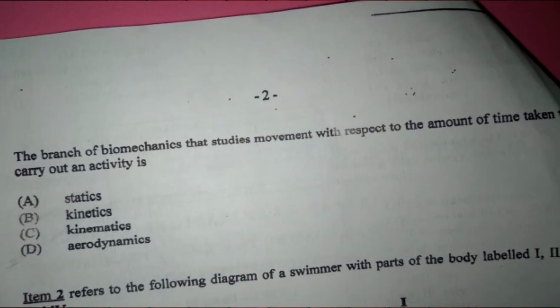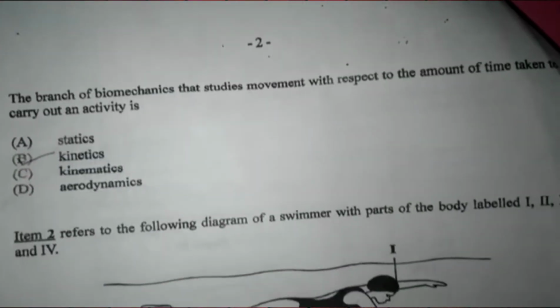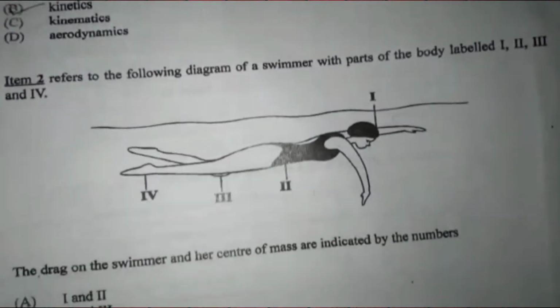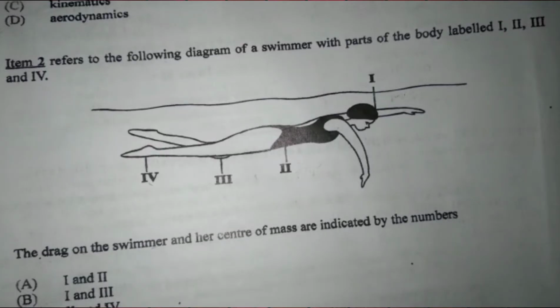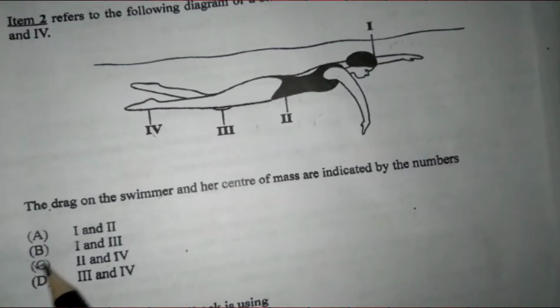Mechanics that studies movement with respect to the amount of time taken to carry out an activity is? The answer here is B. Item 2 refers to the following diagram of a swimmer with parts of the body labeled 1, 2, 3, 4, Roman numerals. The drag of the swimmer and her center of mass are indicated by the numbers, and the answer is C.